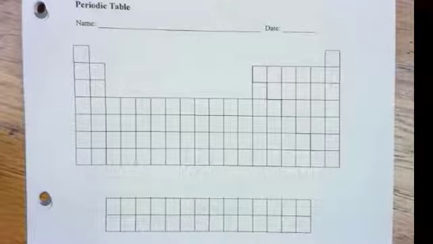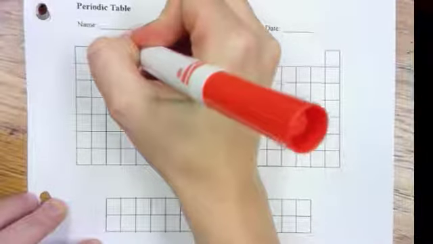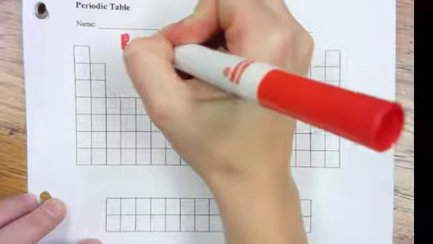The first thing that we're going to go back over are the different sections of the periodic table. Remember that we labeled 3 sections, and we started with what we called the representative elements. Take your first color, and above the periodic table, we're going to write representative elements.